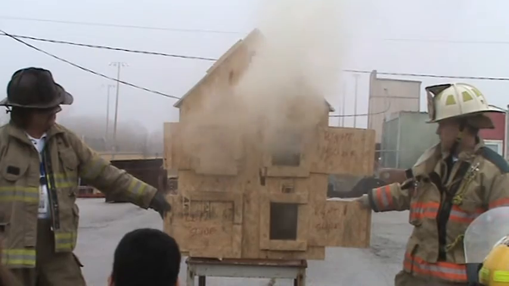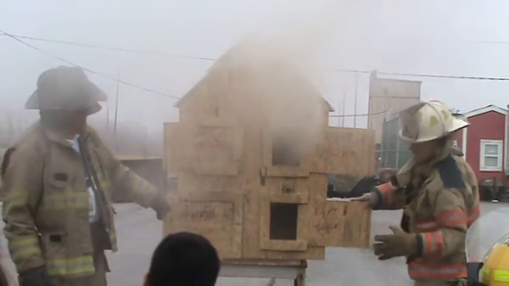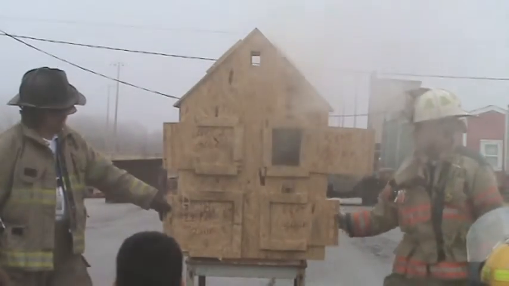As you give it more oxygen, look what's happening here. Yeah, it's sucking it in. Good. Doing good.